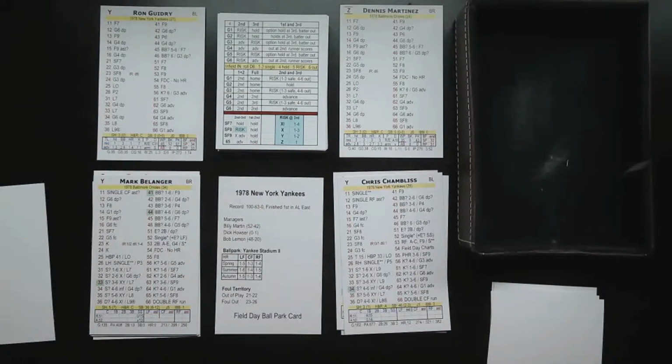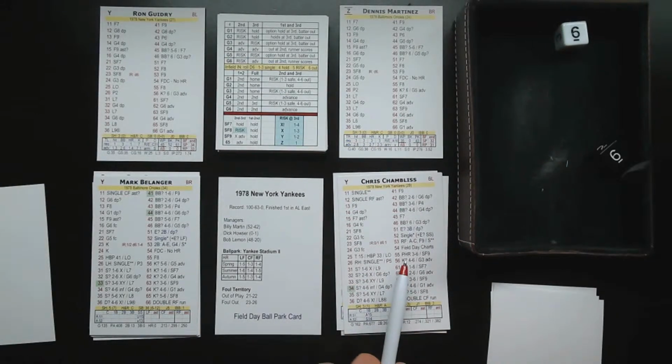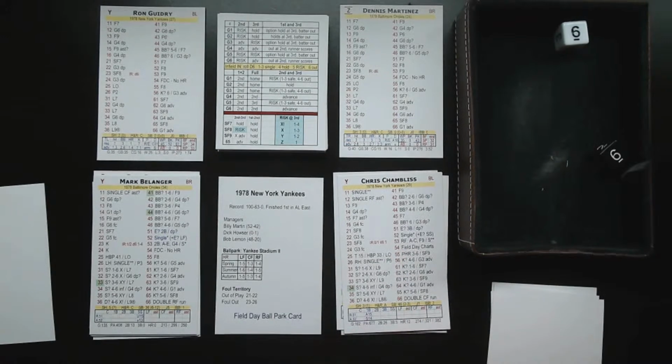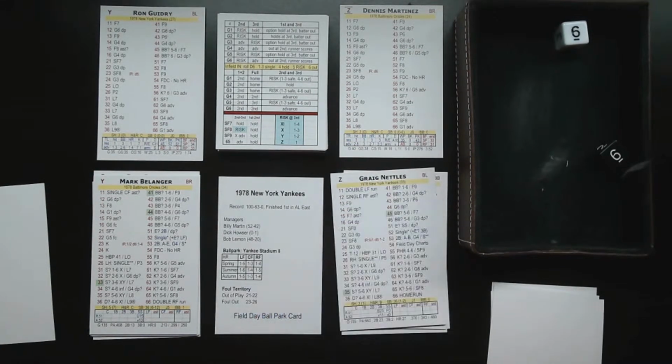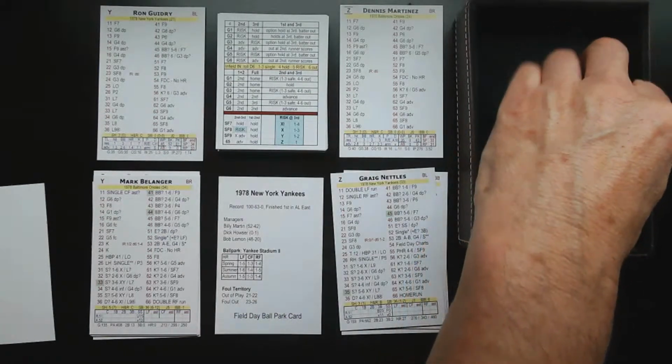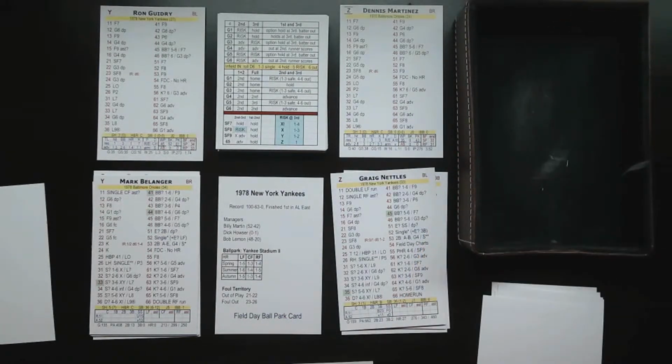Speaking of which, 7 runs allowed in this game automatically makes a pitcher shell-shocked, and there are other things that come into that. Here comes a pitch to Chambliss, and 66 again. But Chambliss, all of his home runs come off either the pitcher or the field day charts. That is going to be a deep double into center field. And the Yankees have the bats going early in this one as Dennis Martinez, frustrated, kicks the dirt on the mound, but he has to face Greg Nettles now.